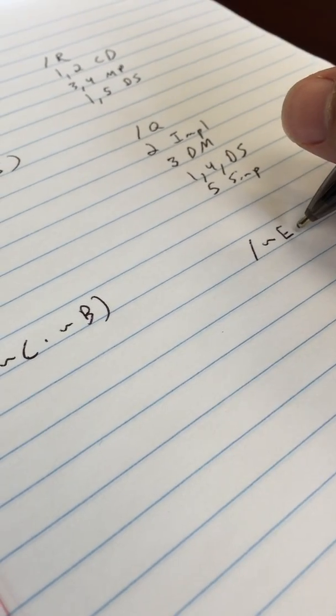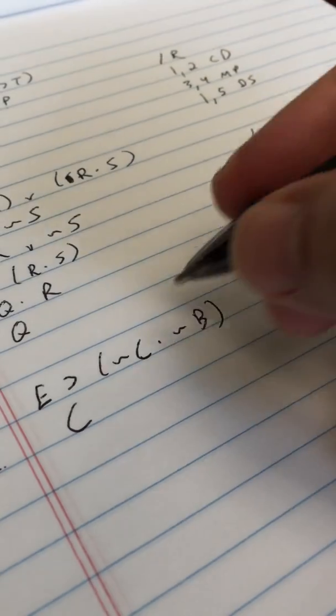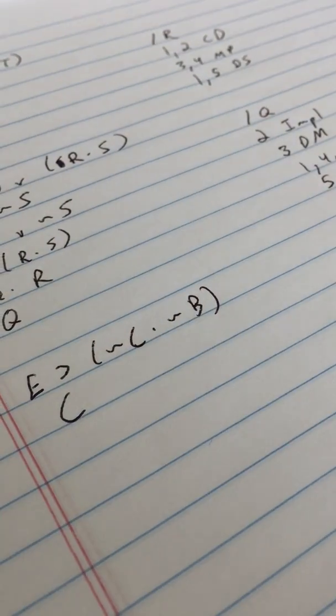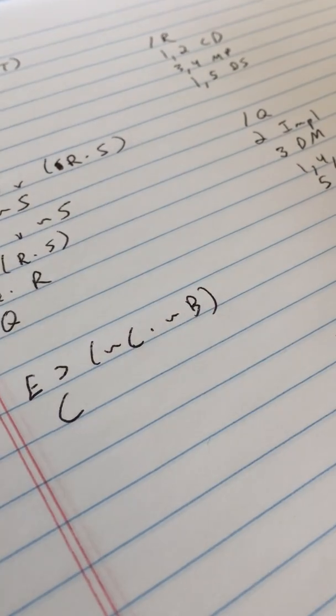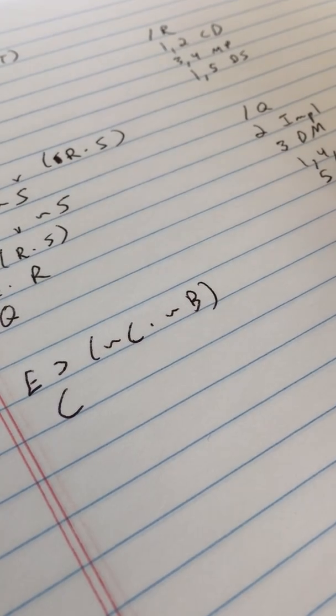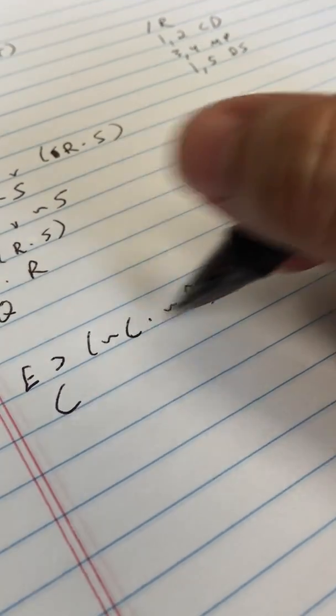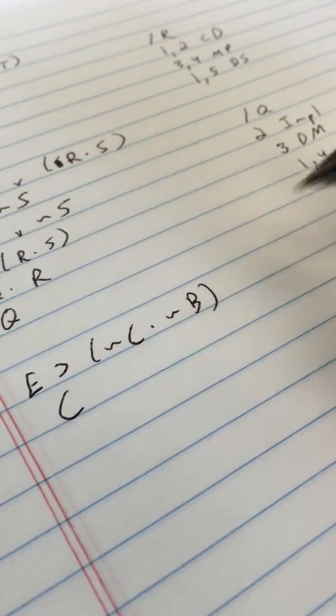Right, so I'm going to look and see if I see anywhere in my premises. I see E right here. It's the antecedent of this conditional. So that suggests to me that I might want to use modus tollens. Modus tollens would give me not E if I could prove that this consequent right here is false.